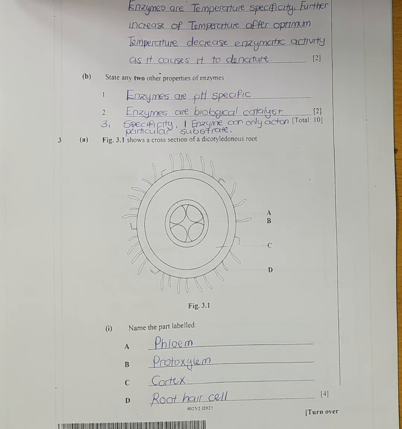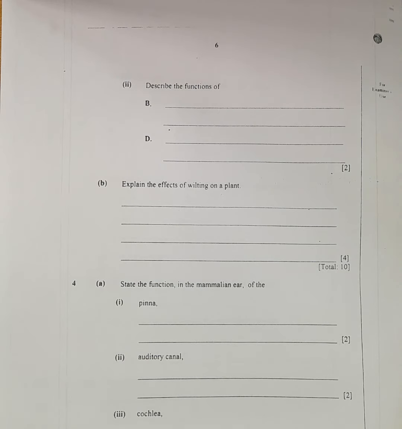Let us move on to part B. We are supposed to describe the functions of B and D. So we labeled our part B as protoxylem. It is the primary xylem in which narrow vessels are formed. It plays an important role in hydraulic function of vascular systems. And then the part labeled D is known as root hair cells. They aid in absorption of water and minerals from the surrounding soils.